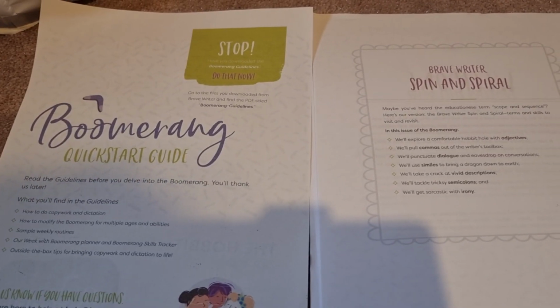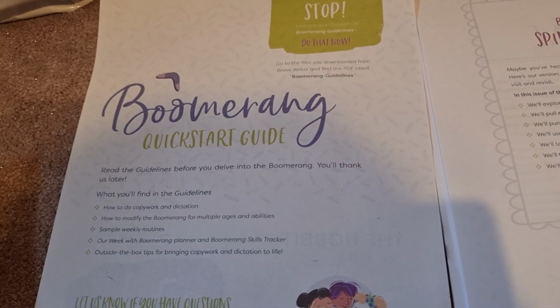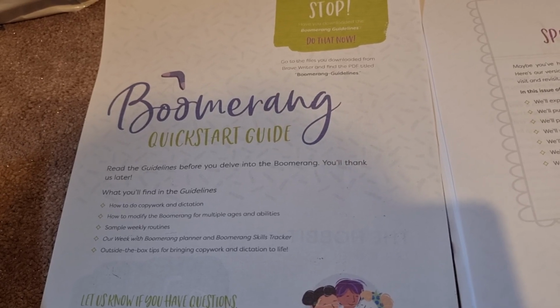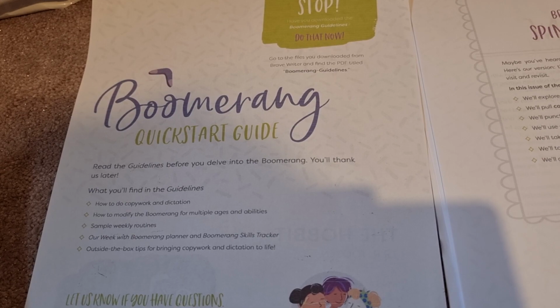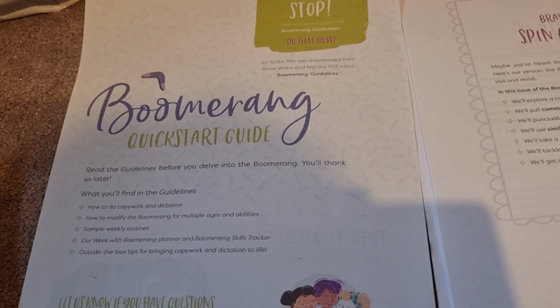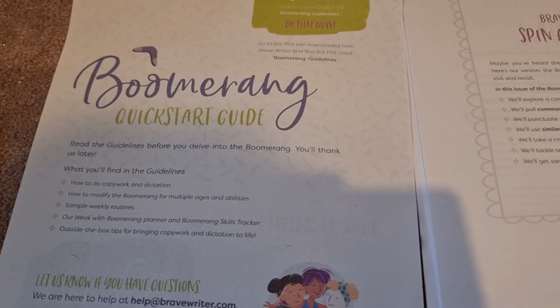Okay, so they have a quick start guide on the side. It tells you obviously how to do the copywork and dictation, but also how to modify the Boomerang for multiple ages and abilities, which I think is really useful, especially if you wanted to do this with younger children and older children together. And it also gives you some planning guide tips as well, which I think is really helpful.